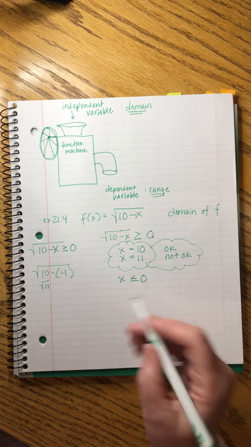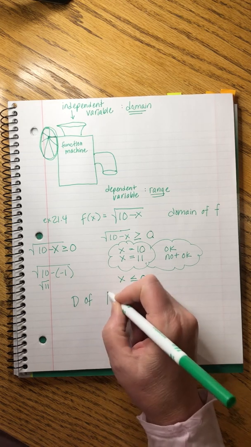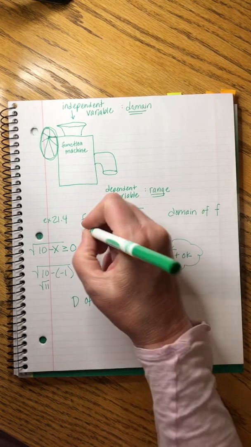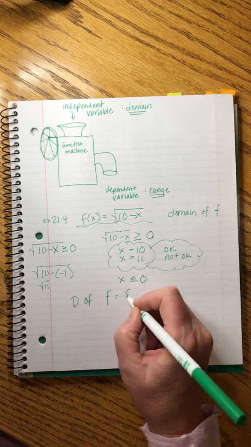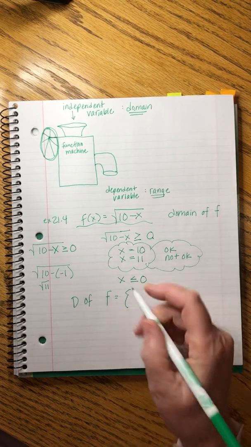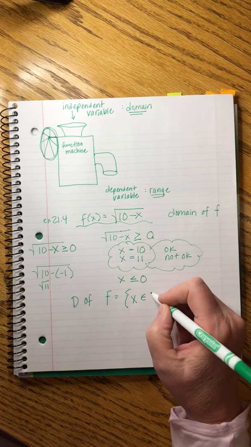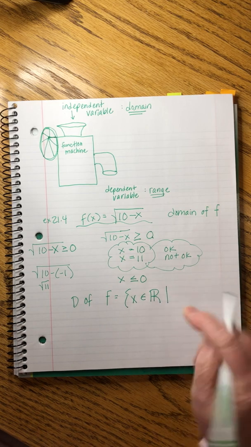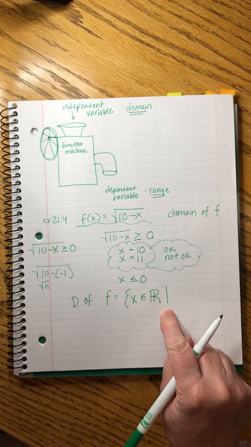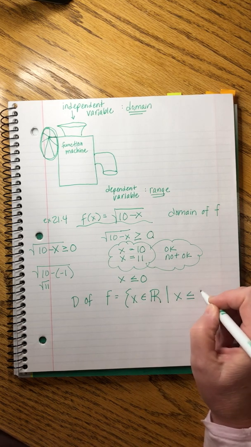We write that the domain of f, this function that we're talking about in the first place, is defined this way. And we use these fancy symbols. We say it is, x is an element of the set of all real numbers such that, that line means such that, x is less than or equal to 10.